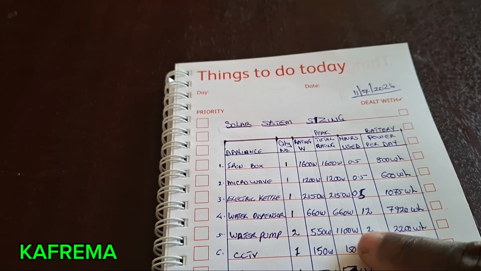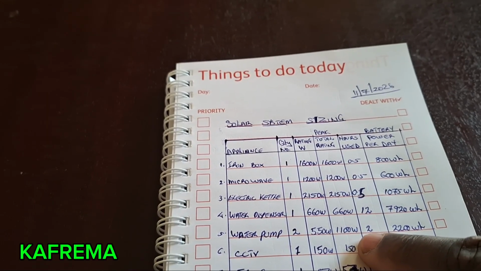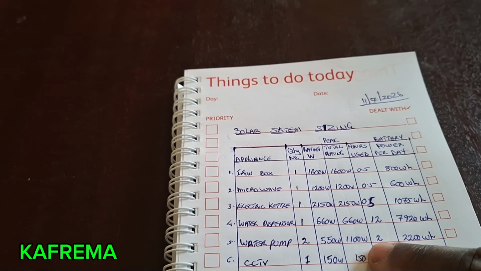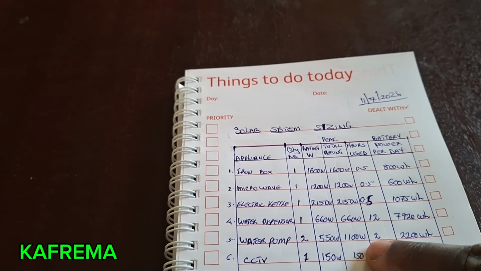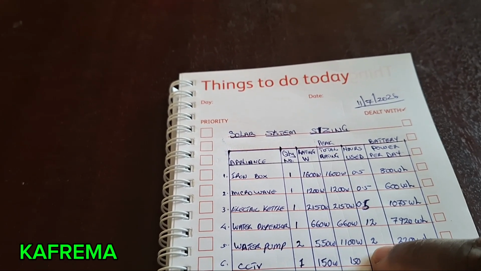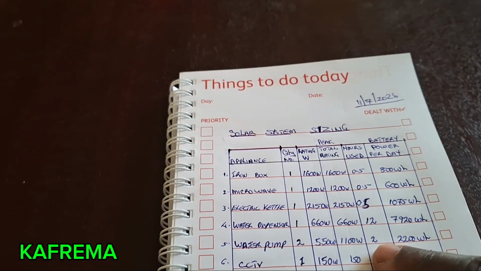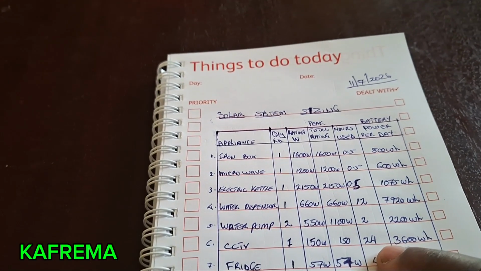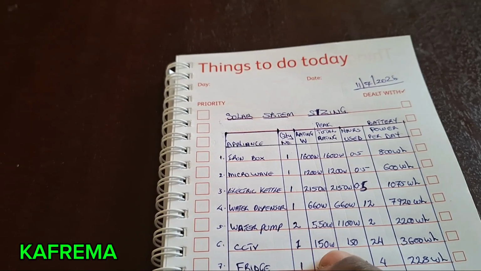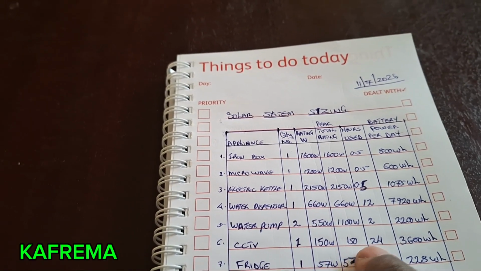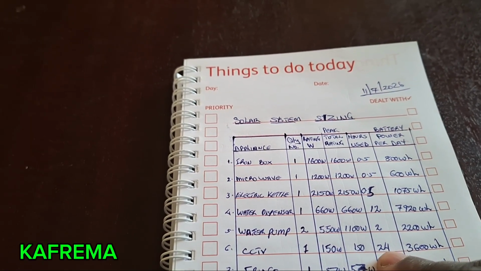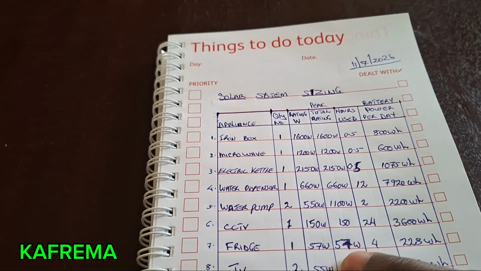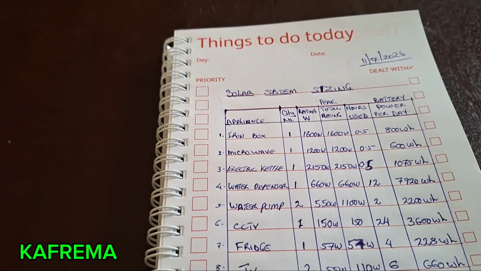Then you have water pumps. A water pump will just go on if you open a tap, or if you use some water, then it will fill your tank, if it has a float switch or a pressure switch. CCTV 24 hours. So the 150 watts used by CCTV, you times it by 24 hours because CCTV does not go off.